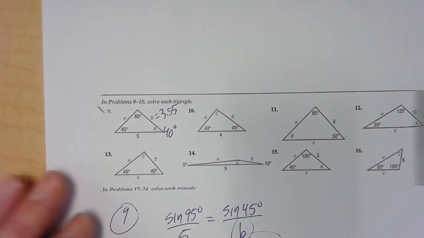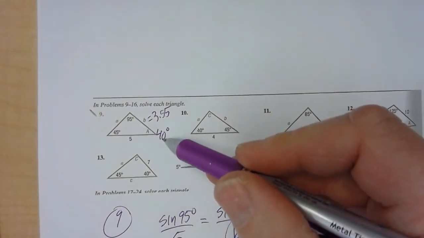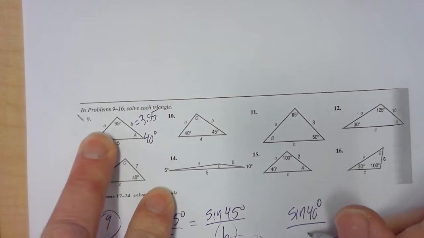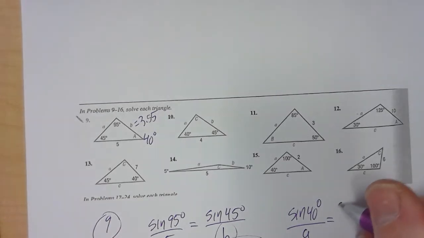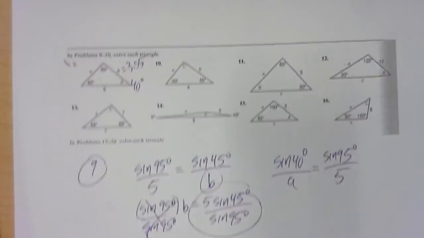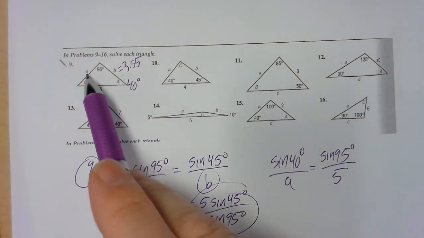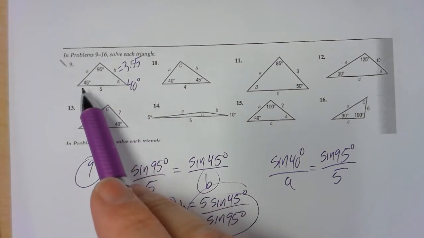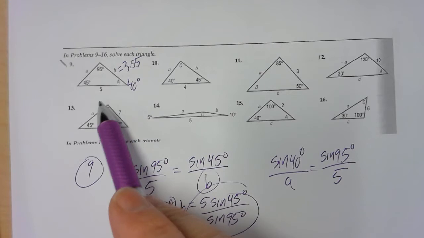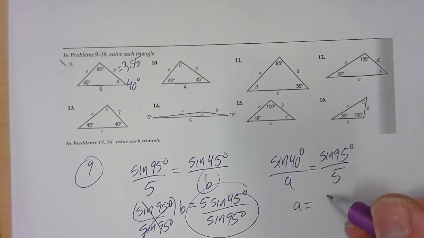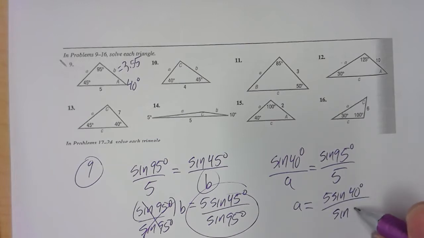All right, now we can go after a. I know that that's 40 degrees, so I can use that. So we get sine of 40 degrees over a is equal to, and then I can just use this one again, sine of 95 degrees over 5. I already have that set up, so that's a ratio that I can use. This time 40 goes with the a, so sine 40 over a, and sine 95 goes with 5. It's the same setup: this times this divided by this. So a is equal to 5 sine 40 divided by sine of 95.